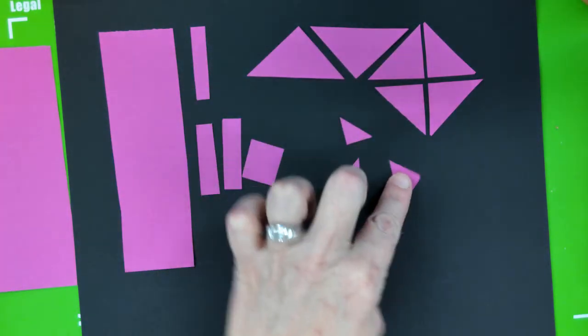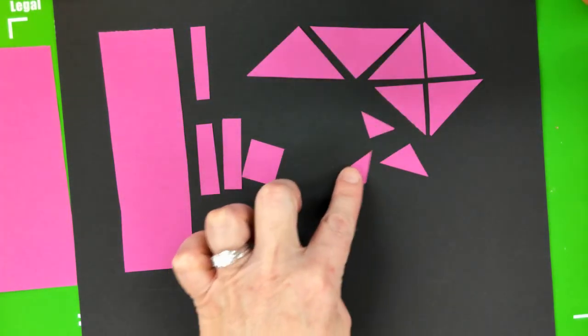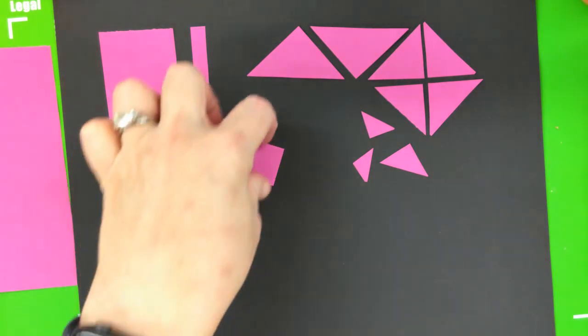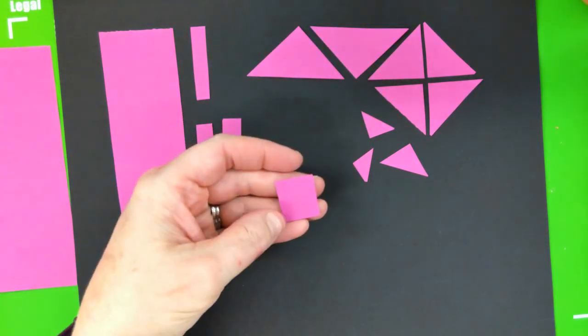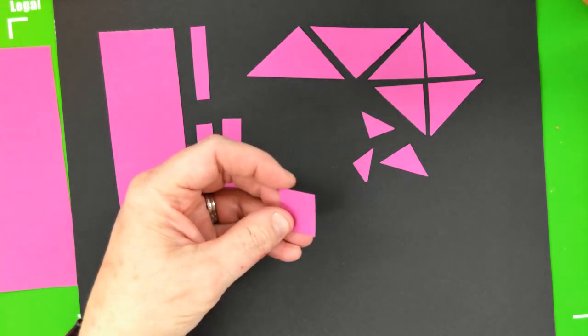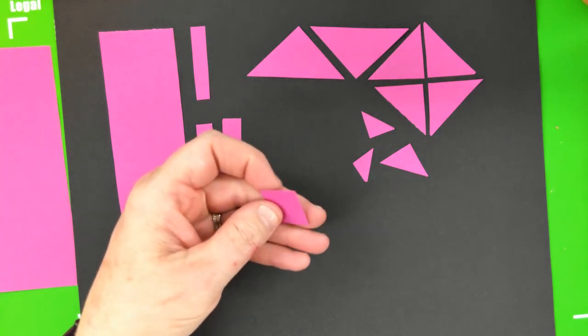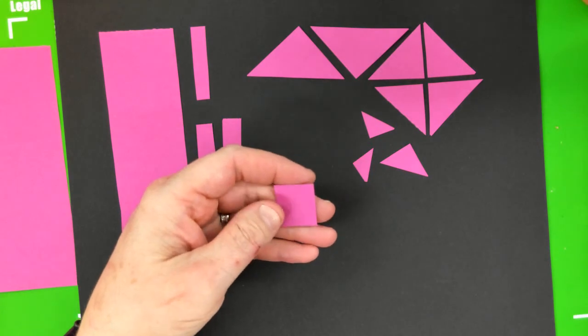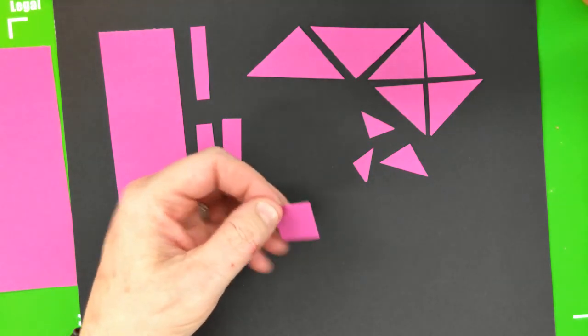I know one of you out there is probably going to go, well, what about an octagon? Well, you could do that, but we're just talking about squares and rectangles and triangles today. So if you know how, you can put octagons in your quilt square design, if you want to.